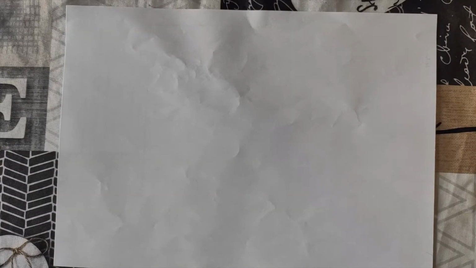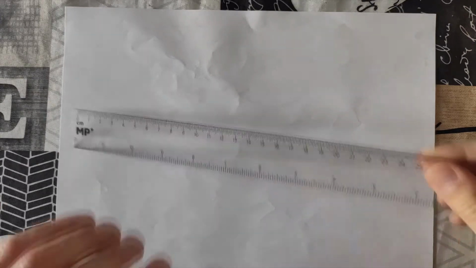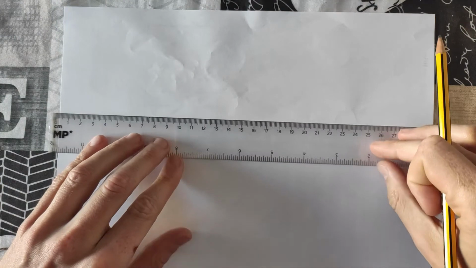Hi everyone! Today we're going to study 2-point perspective. Hopefully you've already seen the video on 1-point perspective and you will notice this one is quite similar. So, as we did last time, let's begin drawing the horizon.